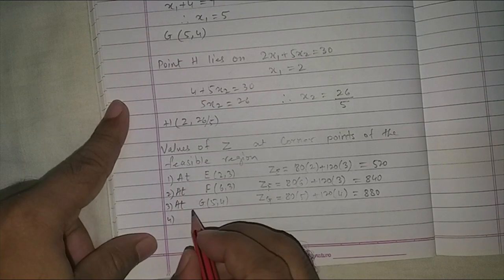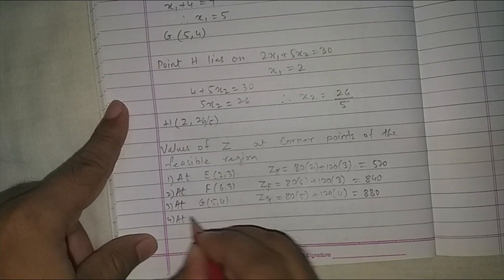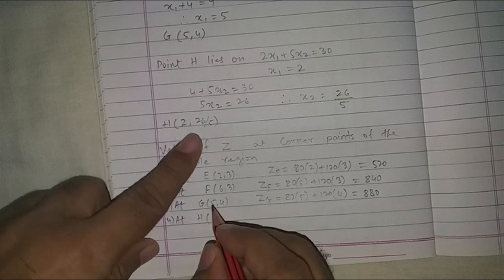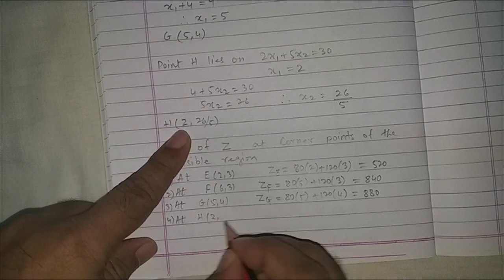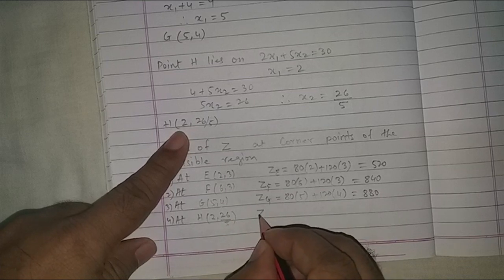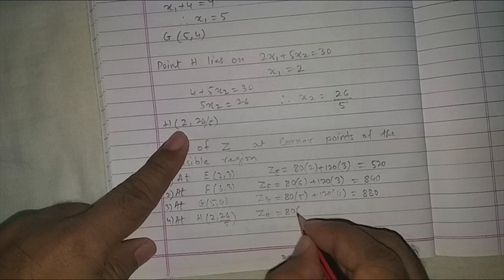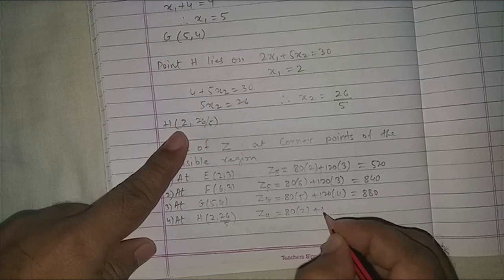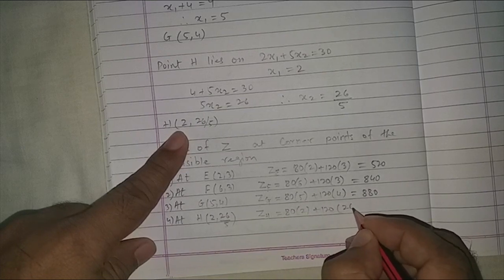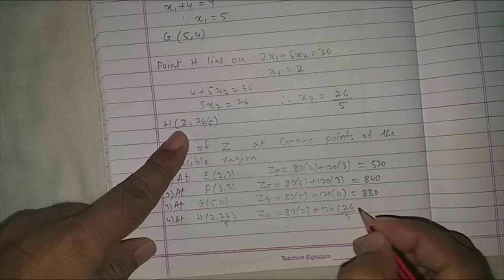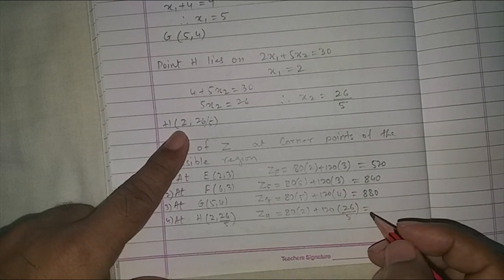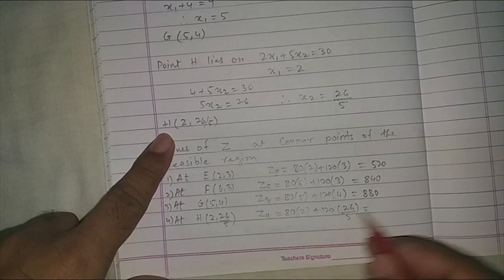Finally, the last point at H, which is (2, 26 upon 5). ZH is 80 into 2 plus 120 into 26 upon 5. Now, please do the calculation.